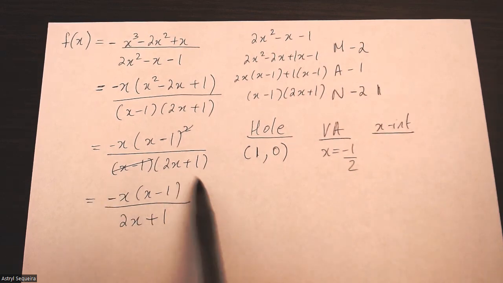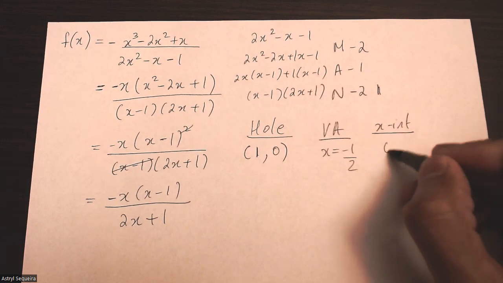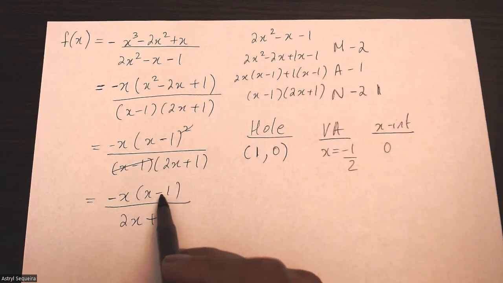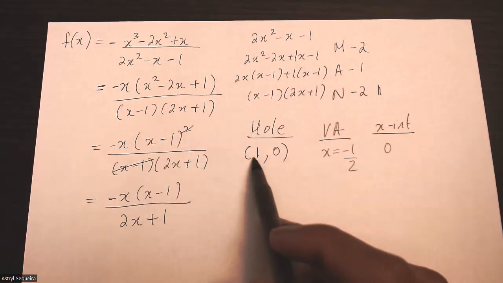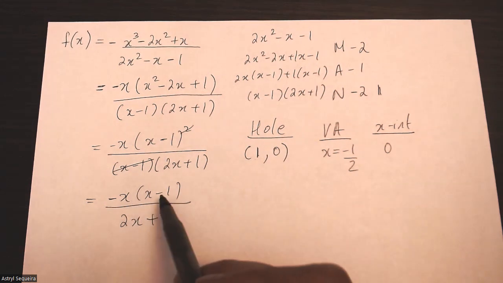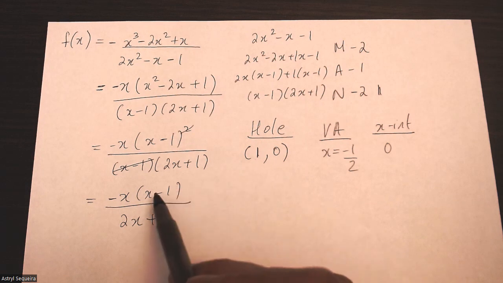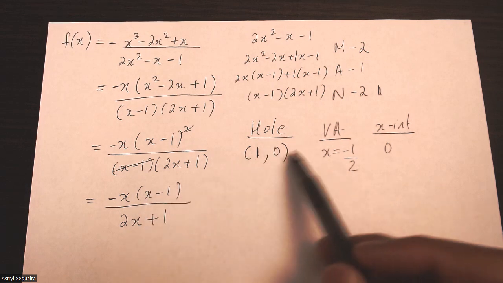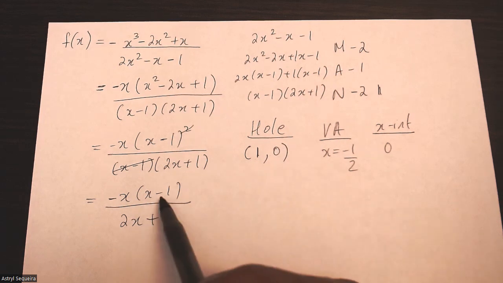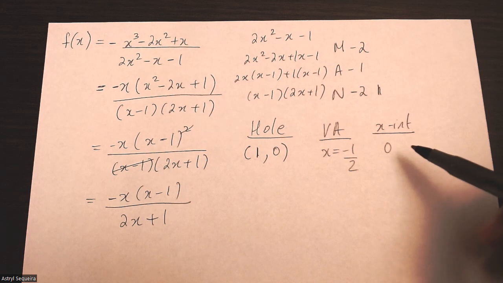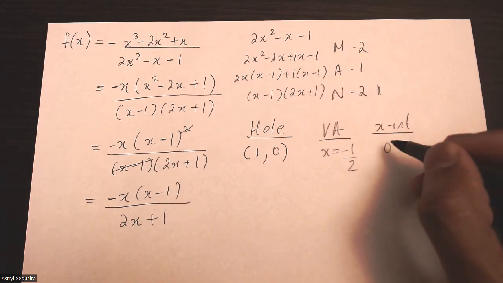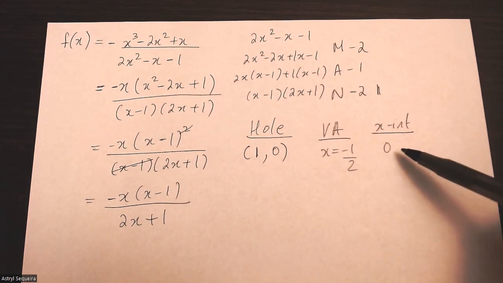My x-intercept is just my solutions to the top. So I have x equals 0, then x equals 1. But the problem is I also have a hole at that same point. So which one takes precedence, the hole or the x-intercept of 1? What I've learned is the hole takes precedence, which means we don't include the x-intercept of 1 over here. But if you've learned something different, let me know in the comments. I'm not 100% sure about this.